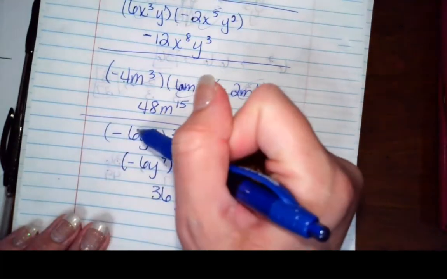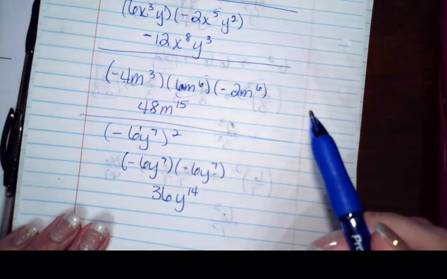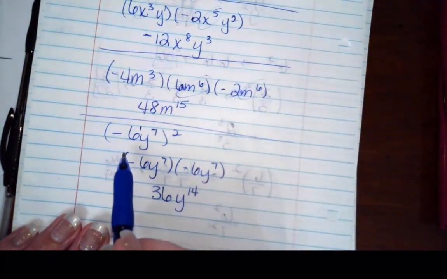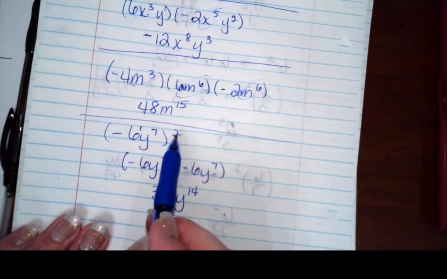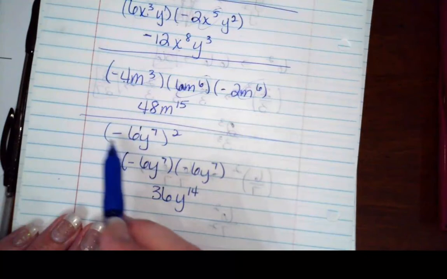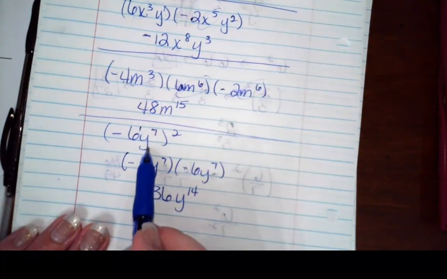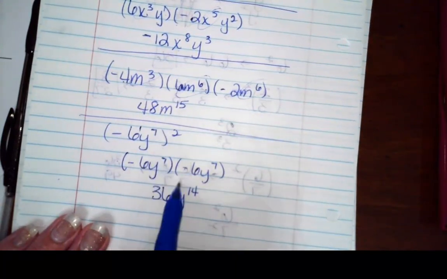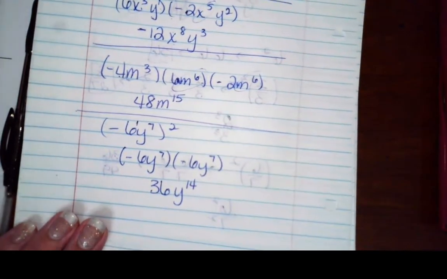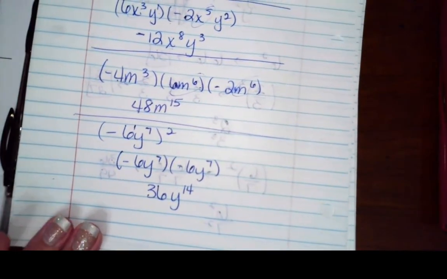Now what people will forget is that this negative 6 is part of that. So I've got a negative 6, and I'm doing it twice. So I've got a negative 6 times a negative 6 gives me a positive 36. I've got a y to the 7th times a y to the 7th is a y to the 14th. Okay? All right.